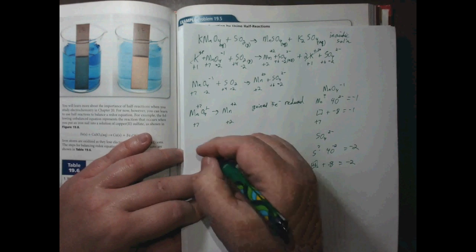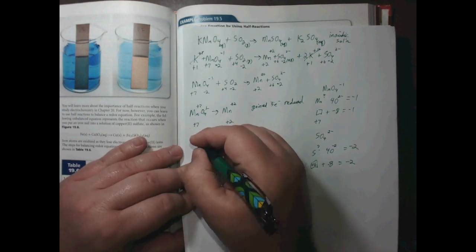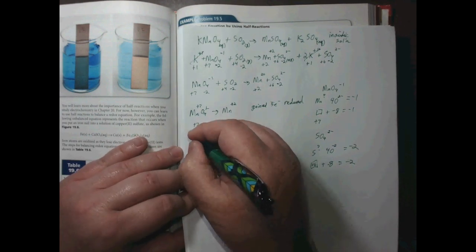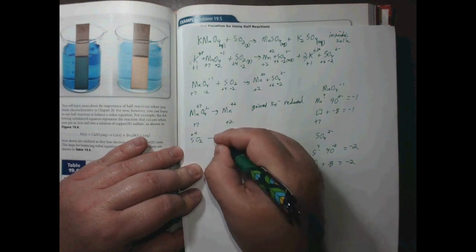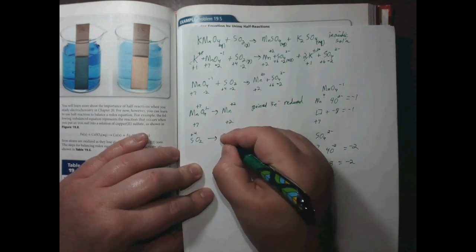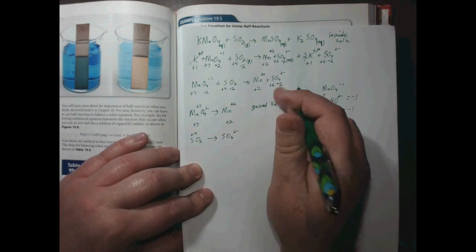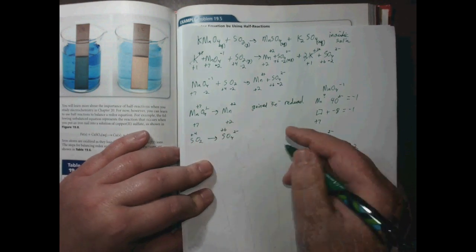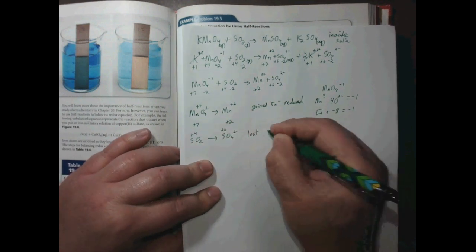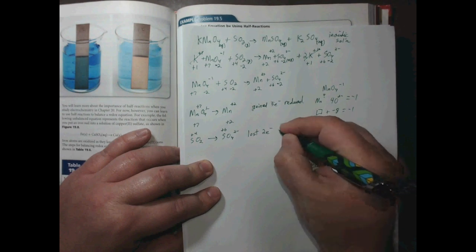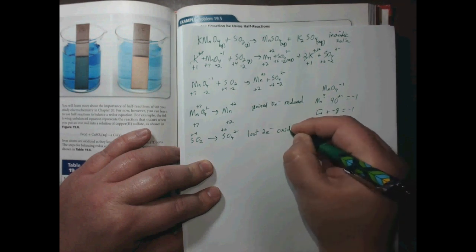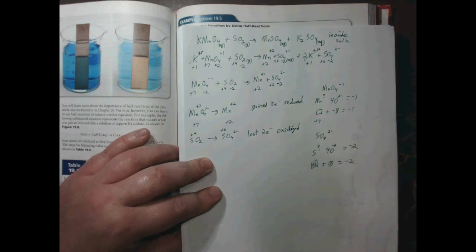Okay, what happened to the sulfur? Sulfur in SO2 went from +4 to sulfate, to end up with a +6. It lost 2 electrons, so it was oxidized. Okay?